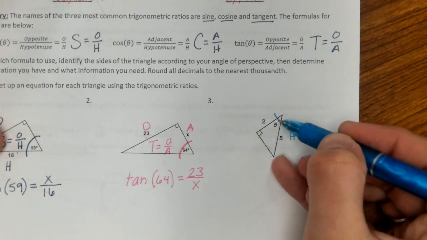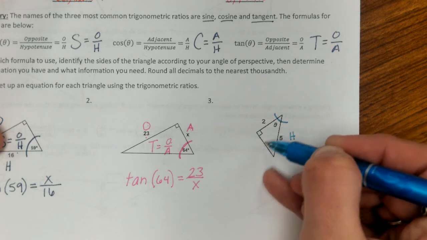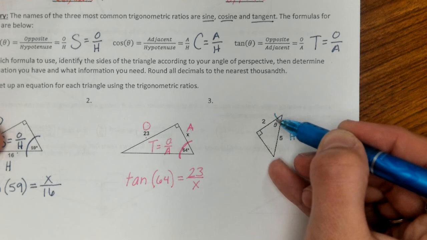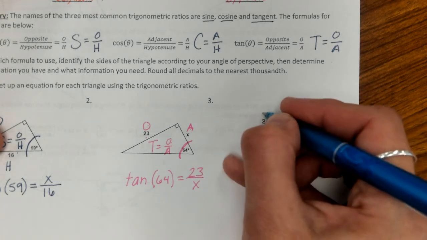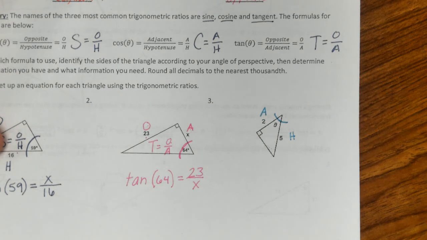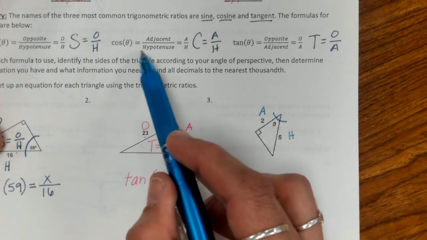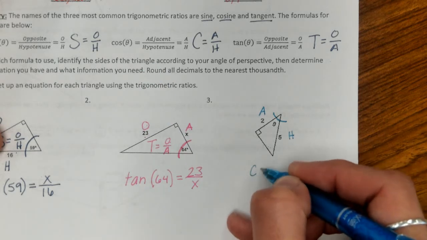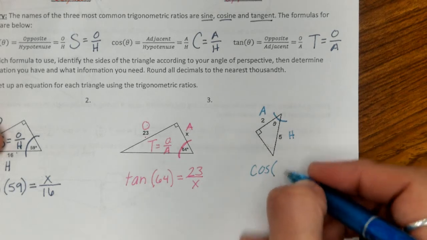And then we need to stand on that reference angle and say, do I need to go all the way across, swim across the triangle, or am I just knocking on the door right here and right next to it? We are right next to it. That 2 is right next to that angle, so we have adjacent. A and H is using cosine. So here we'll have our cosine of, now we don't have a measurement, so you have a couple options.